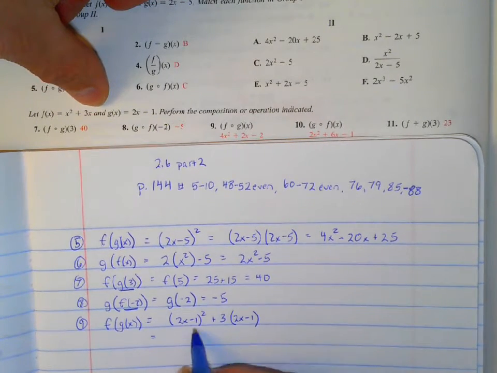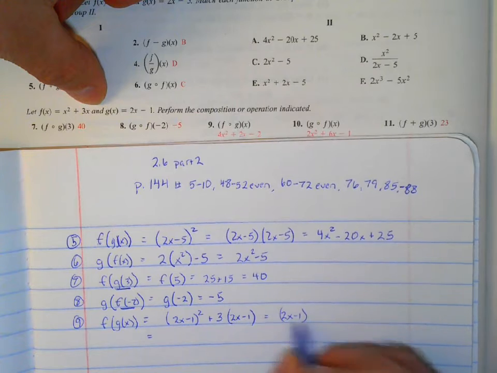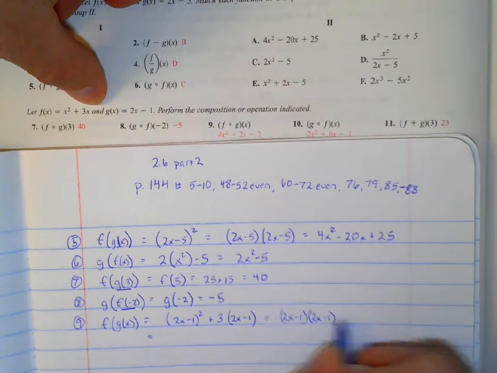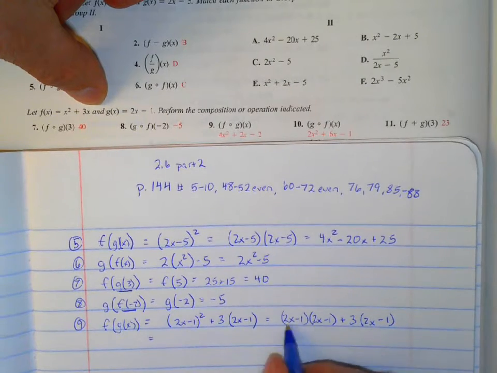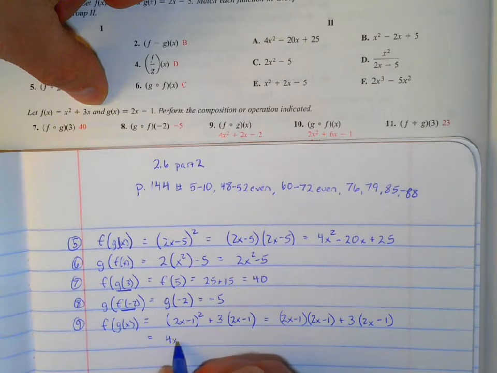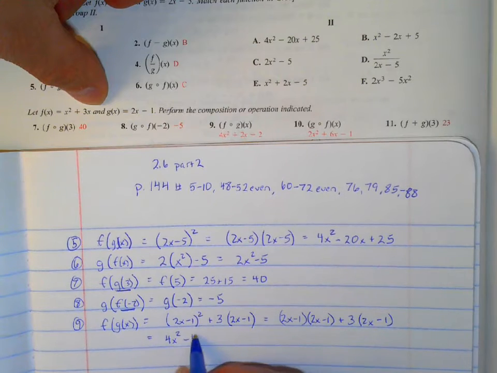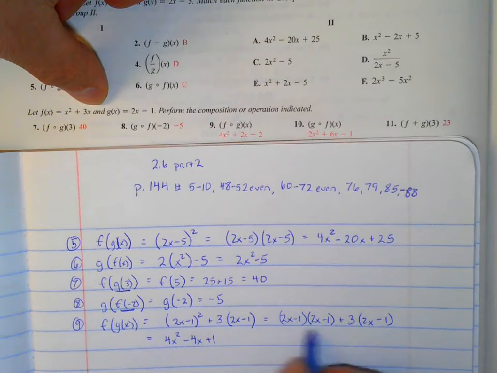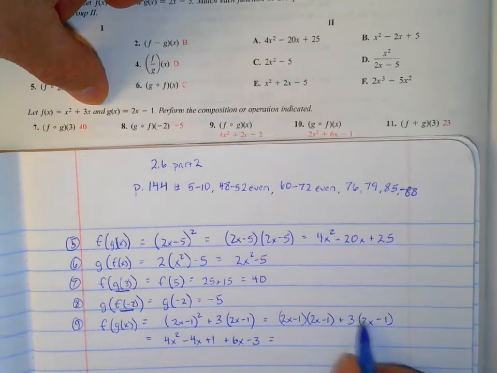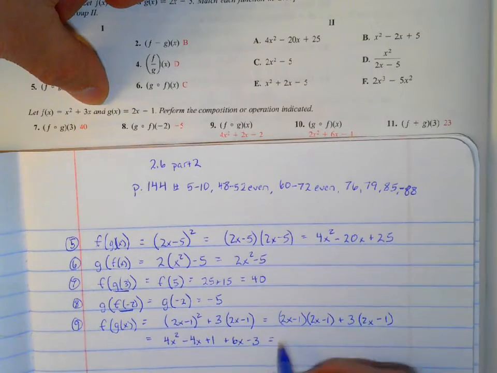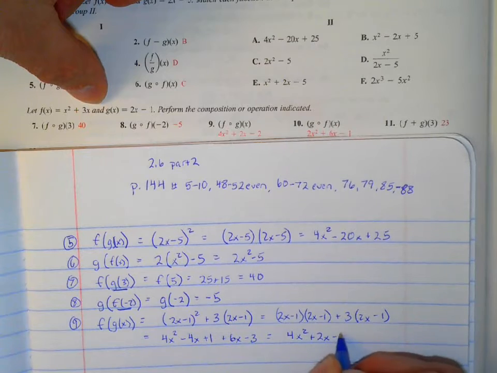Okay, to work this out then, this would be the same as 2x minus 1 times 2x minus 1 plus 3 times this. And that gives you 4x squared minus 2x minus 2x is minus 4x plus 1 plus 6x minus 3. When you distribute that through, combine your like terms, you get 4x squared plus 2x minus 2.